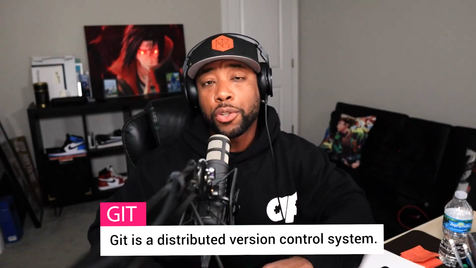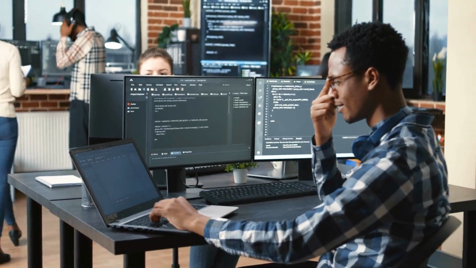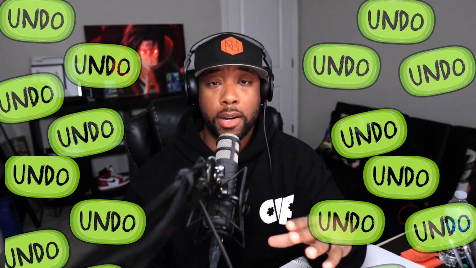So let's start with Git. Git is a distributed version control system. What that means is it allows multiple developers, or even just you, to track changes to source code over time. So every time you add a new feature, fix a bug, or make any kind of update, Git lets you save a snapshot of your code. These are called commits. Think of it as an unlimited undo button, the one that lets you compare, roll back, branch off, and collaborate in a structured way.